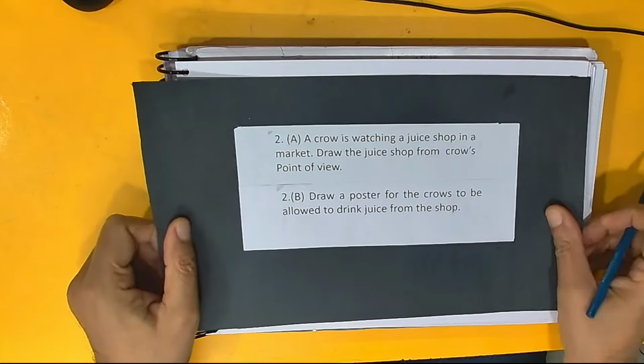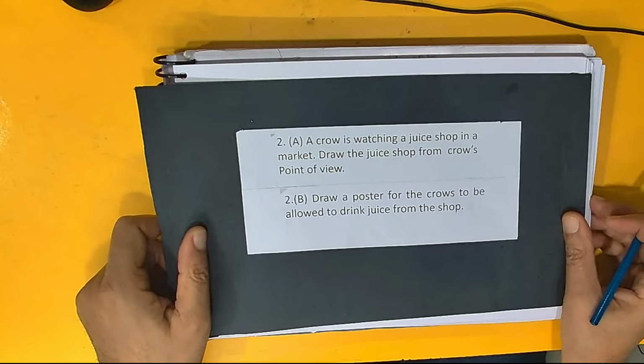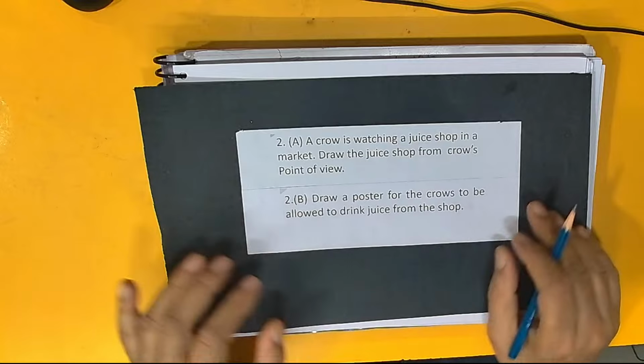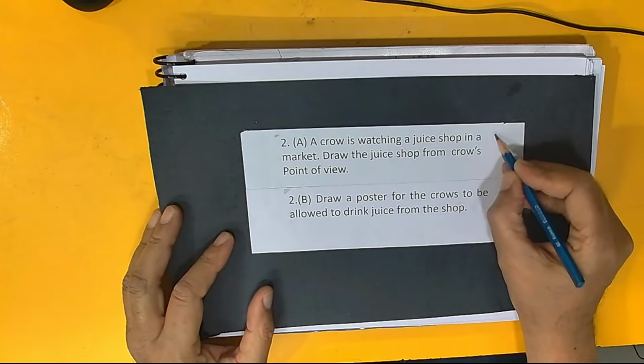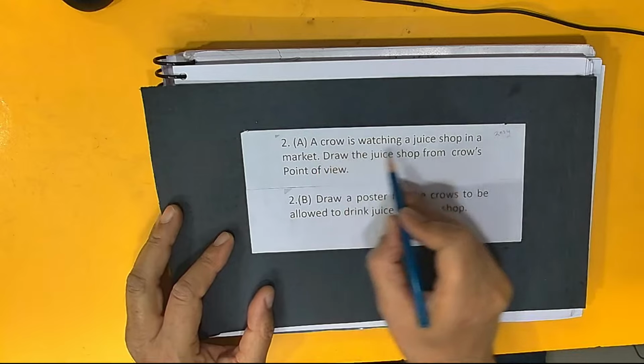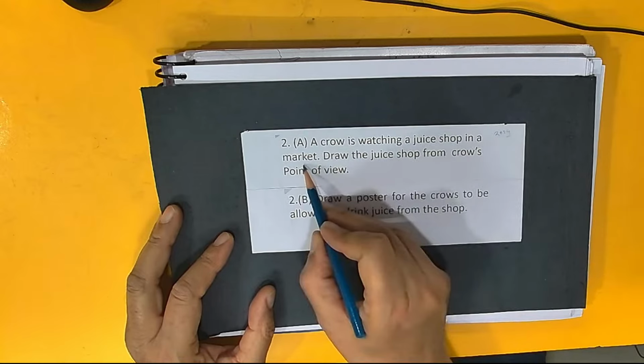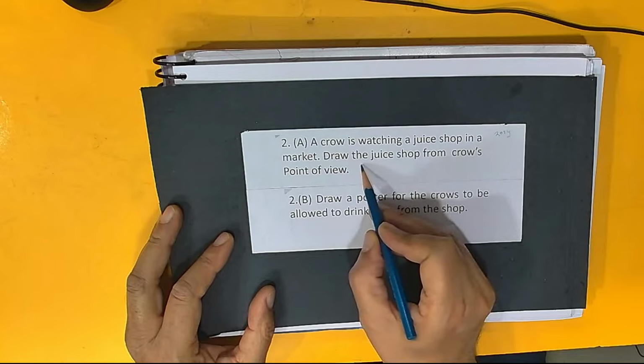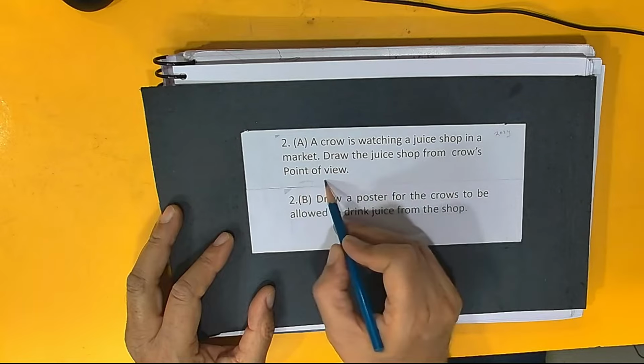Let's first look into question 2 of last year, 2024. A crow is watching a juice shop in a market. Draw the juice shop from the crow's point of view.